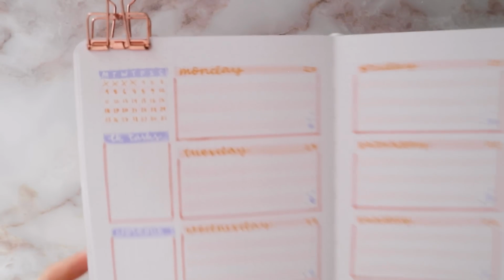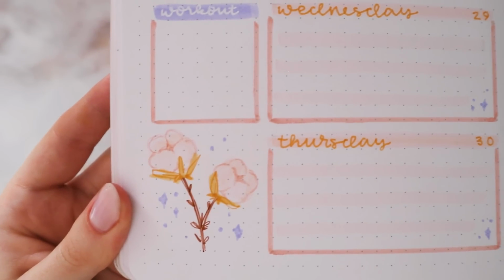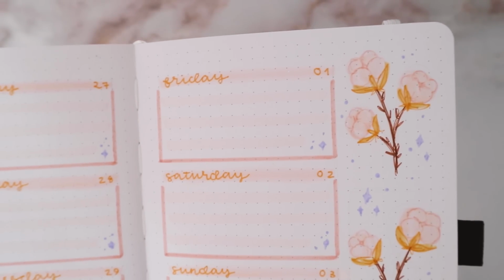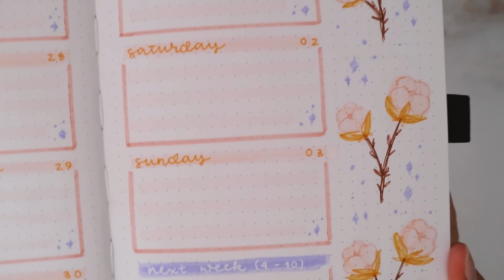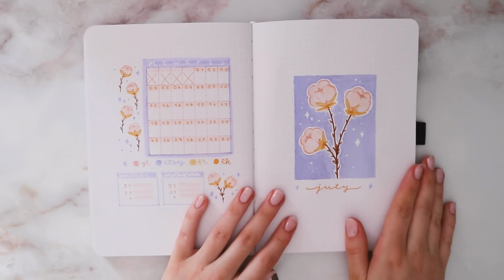So here's the finished weekly spread. I just really love the colors without any black. I think it actually looks really summery, even though it's not really a summery theme at all. So I'm really happy with how it turned out, and let's go ahead and do a little flip through.